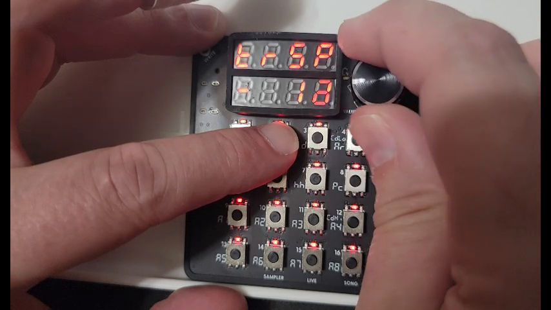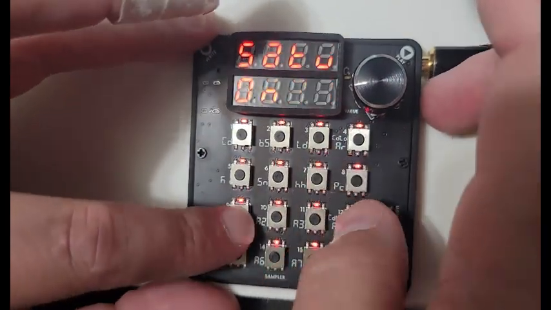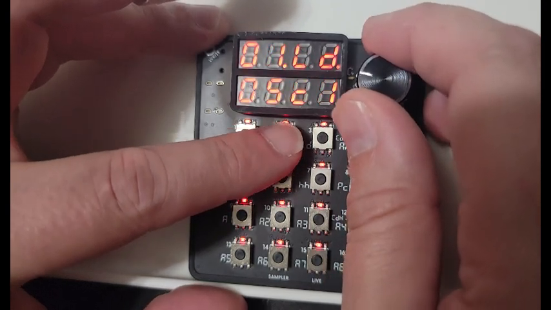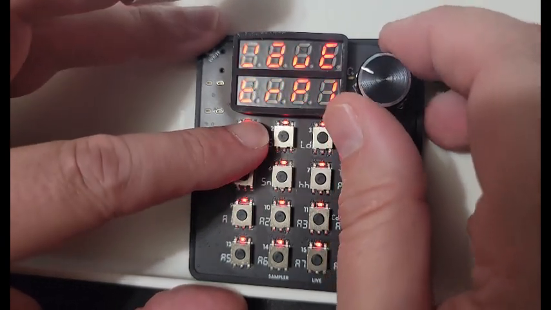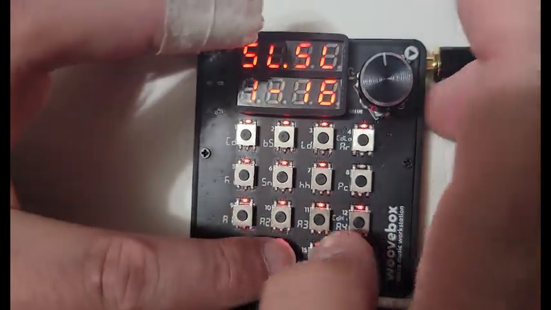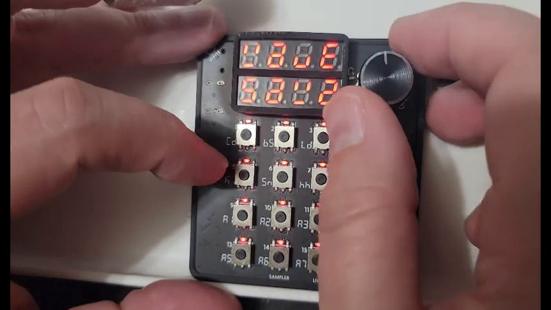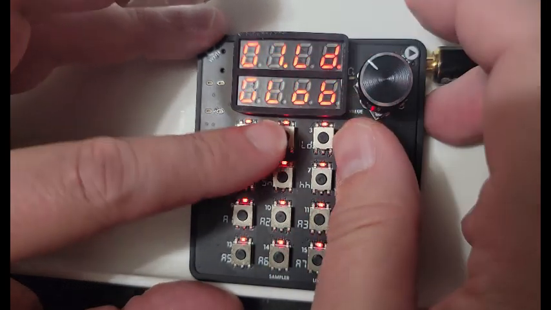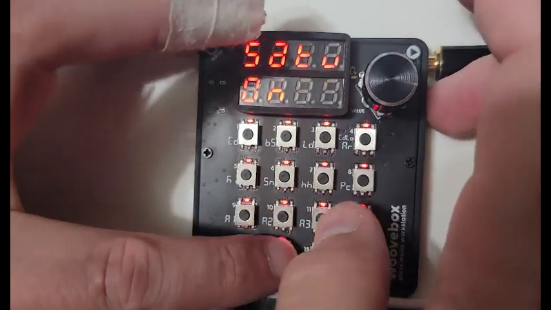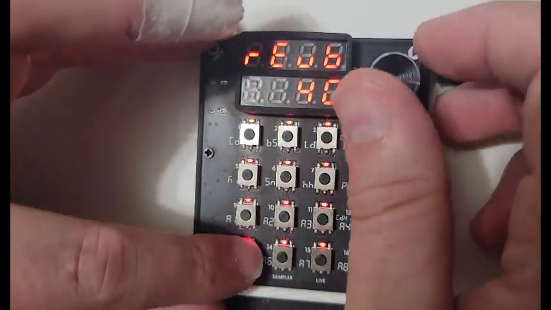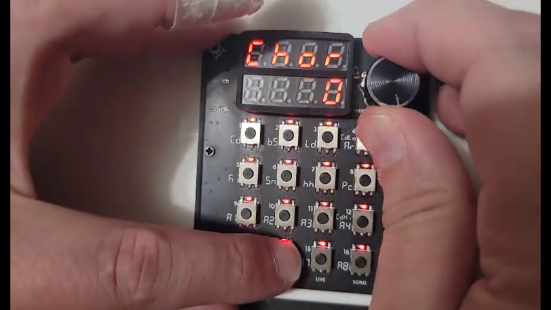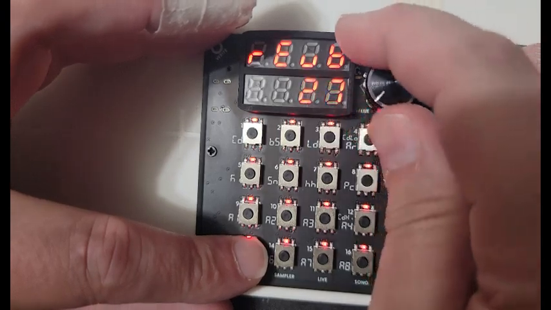Let's transpose this down an octave. Not really hearing the different oscillators. Of course, it's hard with all that reverb and delay on there. Let's try this again. Go down another octave here. Turn off the chorus. And maybe some of that reverb.